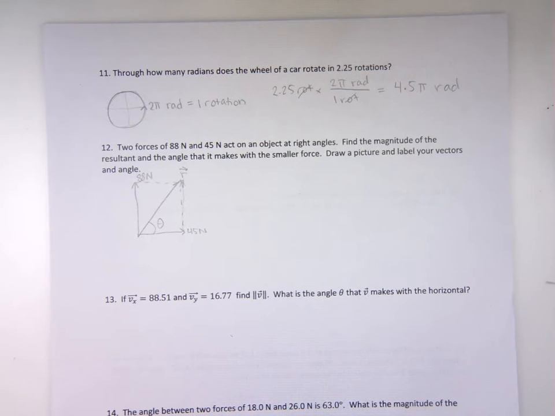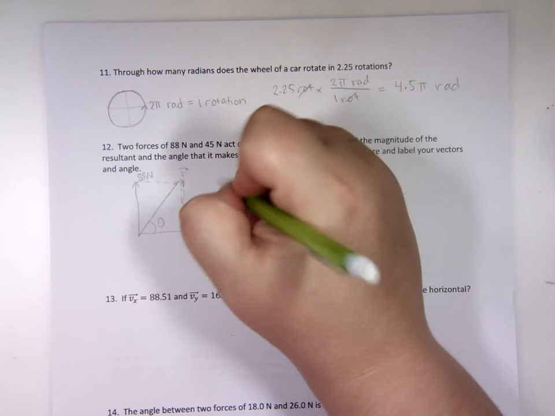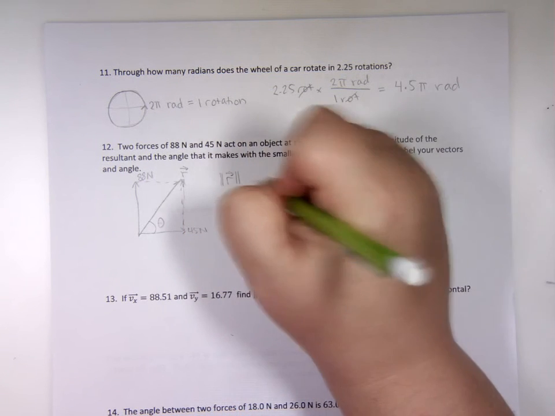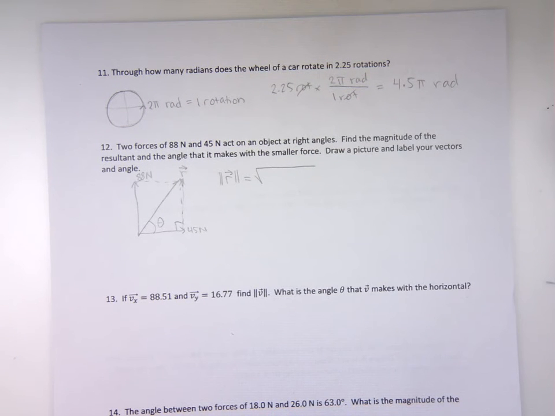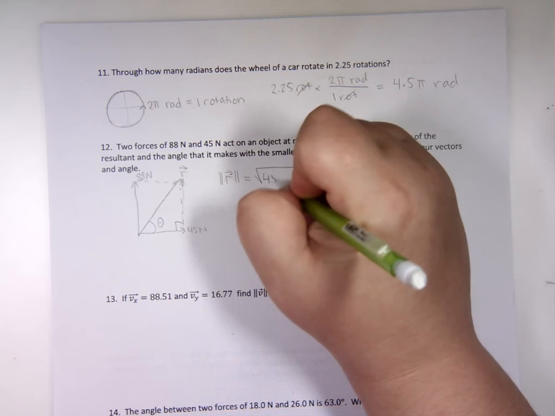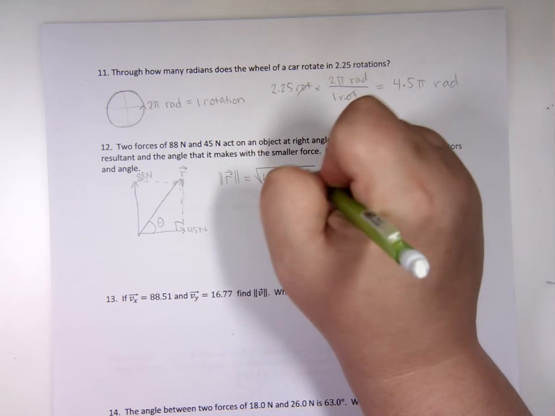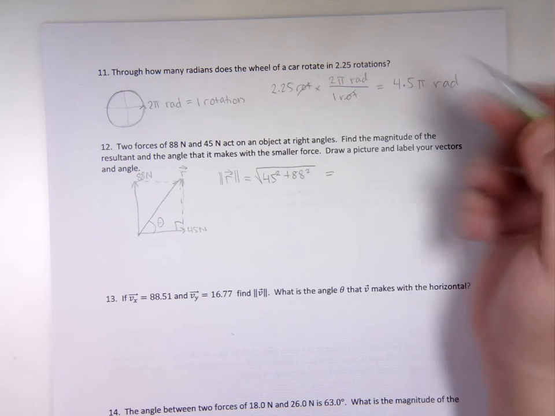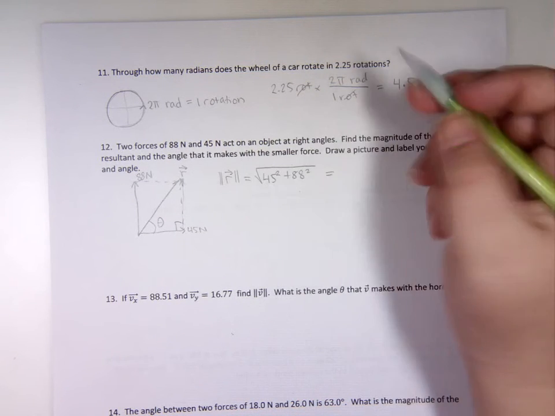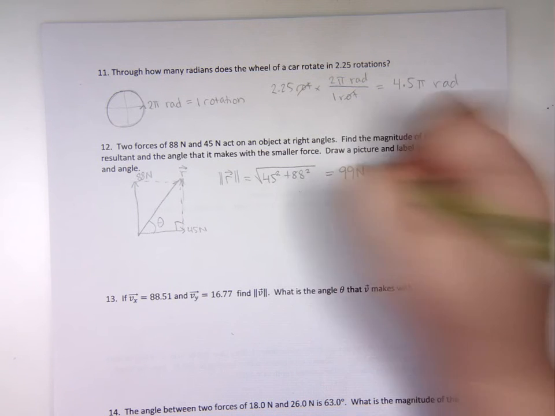Okay, so what are we looking for? We're looking for the magnitude of r. So the magnitude of r is, again, we're going to just use the Pythagorean theorem. So it's the square root of 45 squared plus 88 squared. And since I only gave you two significant digits, that was what we have to round to. So the magnitude is going to be 99 newtons.